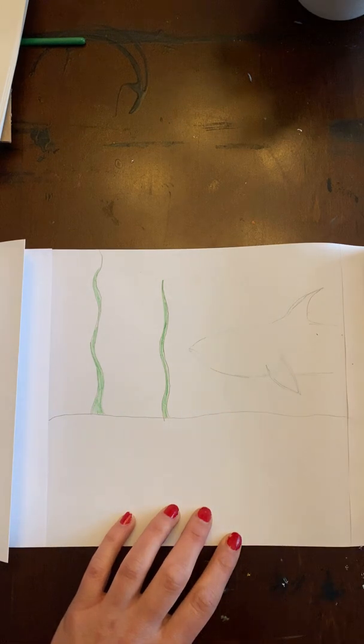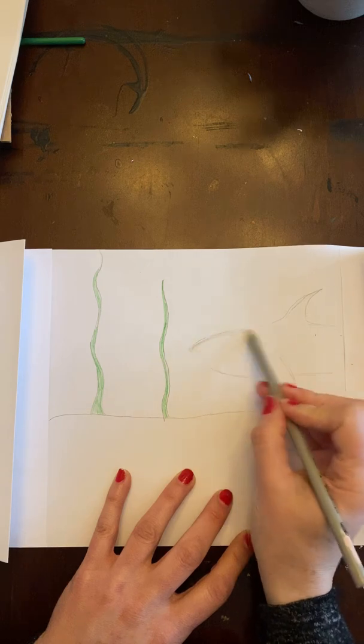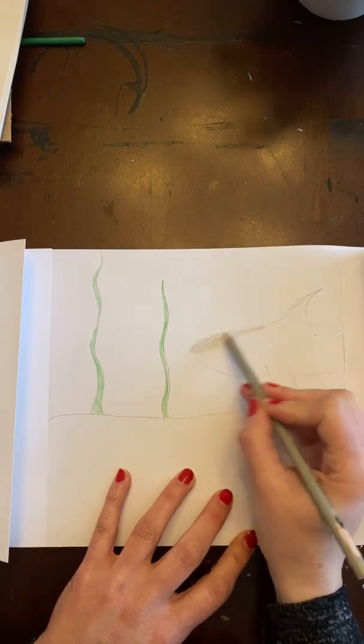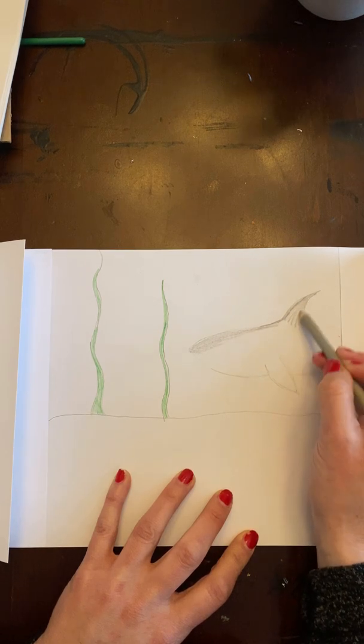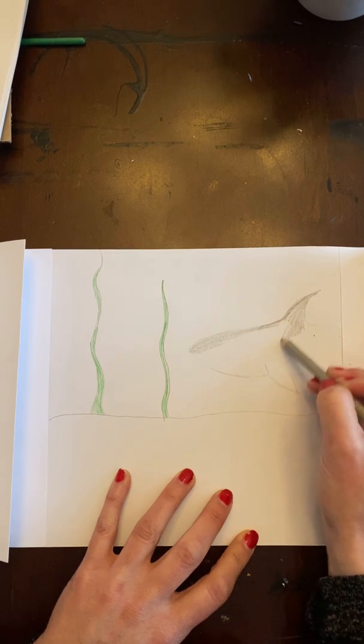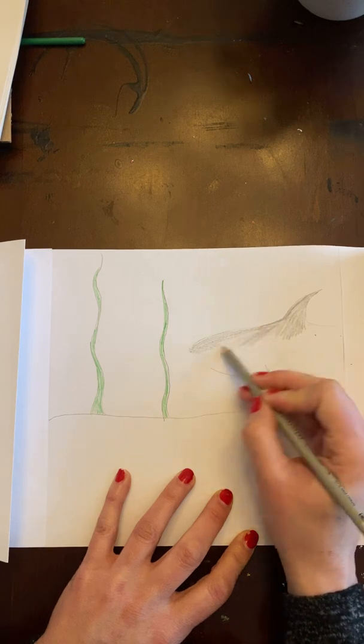And I'm going to do a gray. So notice I'm not doing really any details on this shark. I'm just going to color it gray. And you guys can take more time than me. I'm just trying to show you how I might show something in the distance.